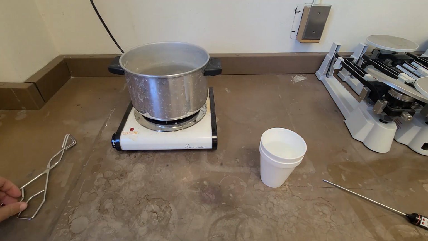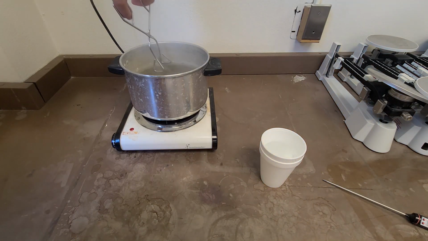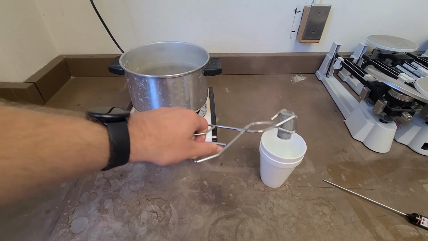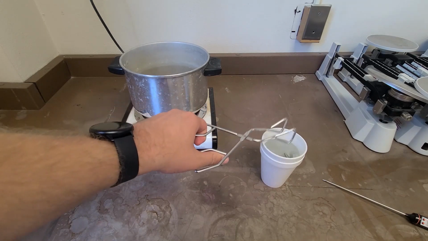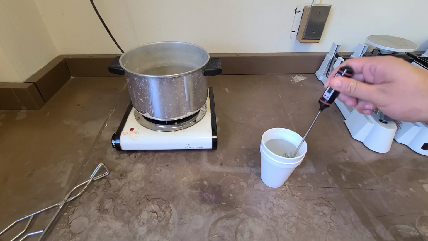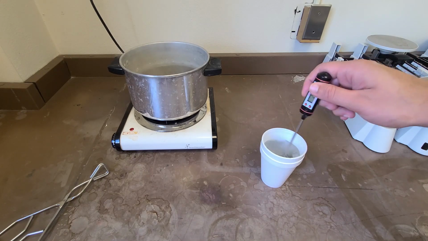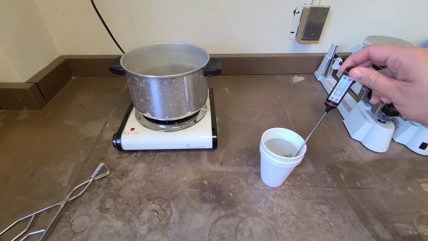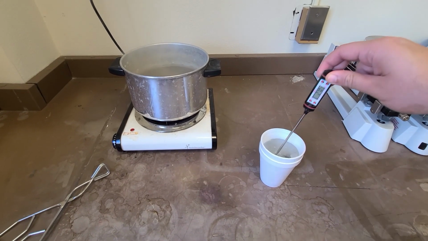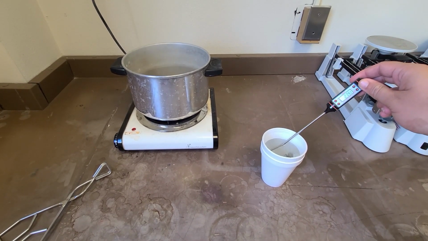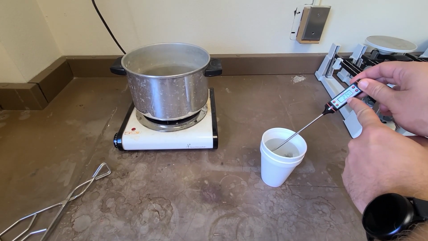So what we're going to do is use these tongs to take out one of these cylinders. Looks like we're going to do the aluminum. So we would take that aluminum cylinder out and just place it in our cup of water. And then we would take our thermometer, just stir things around, and then wait for this to come to equilibrium. So as the heat is transferred from the metal to the water, we'll see the temperature on our thermometer go up.